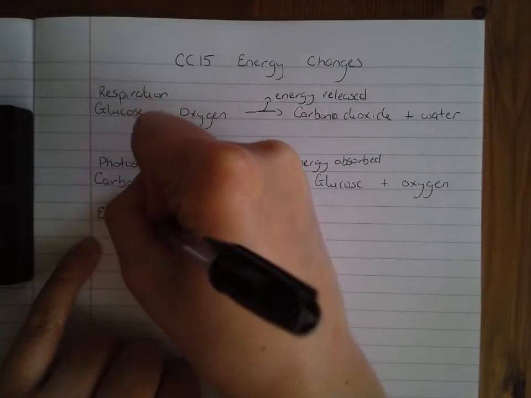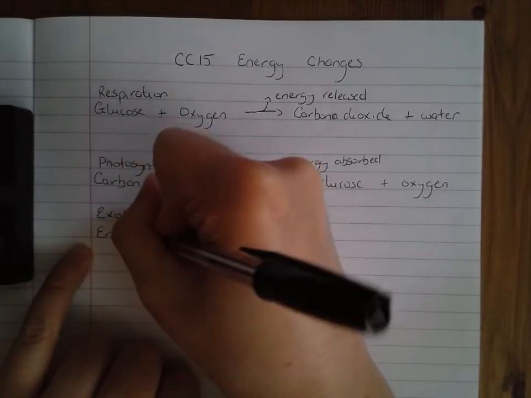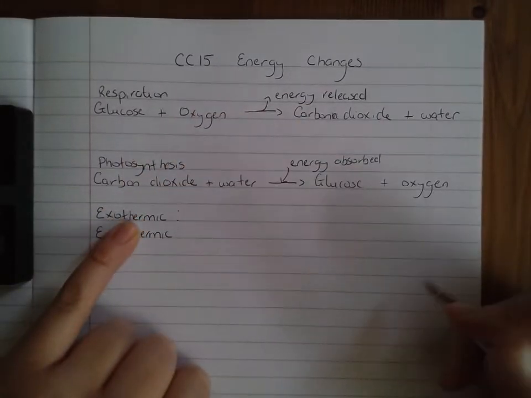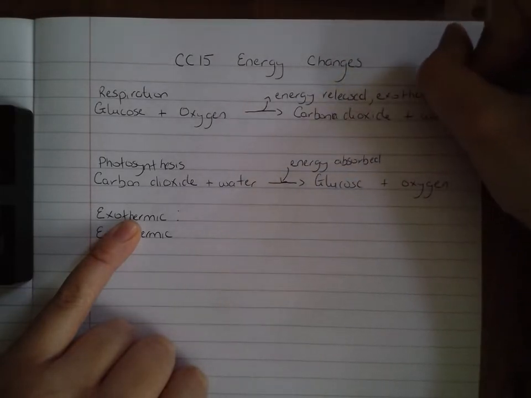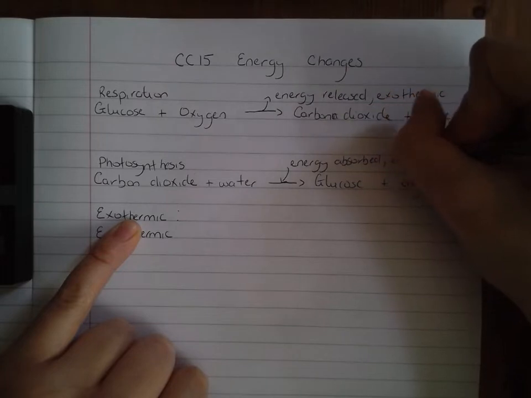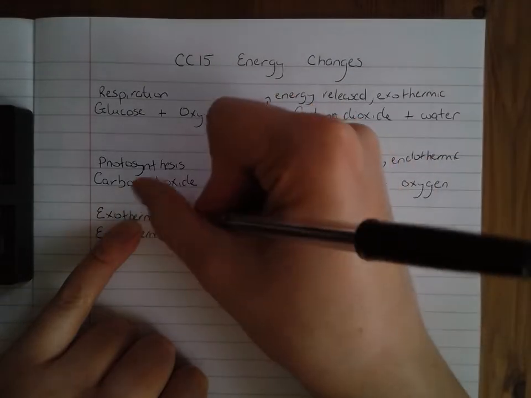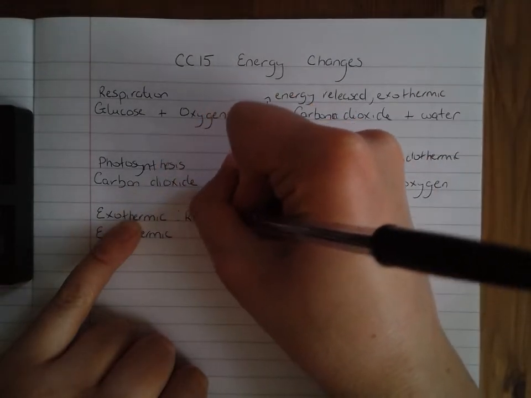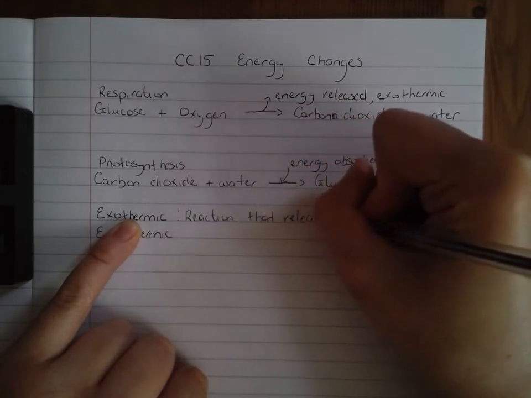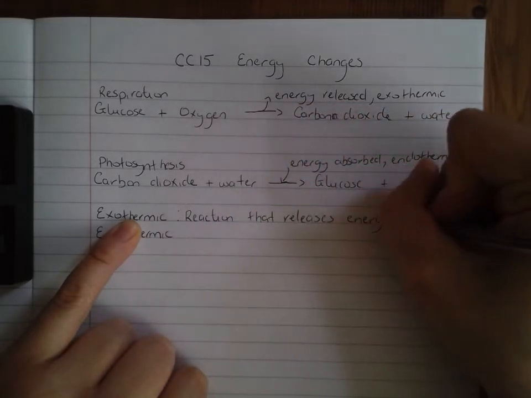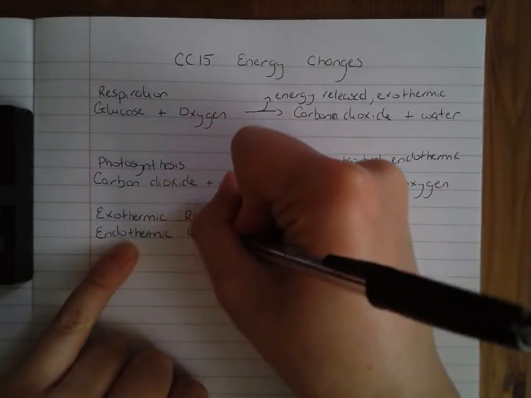We had the word exothermic and we had the word endothermic. And we used exothermic to describe respiration, and we used endothermic to describe photosynthesis. And by exothermic, I just mean a reaction that releases, not produces, releases energy. And by endothermic, I mean a reaction that absorbs energy.